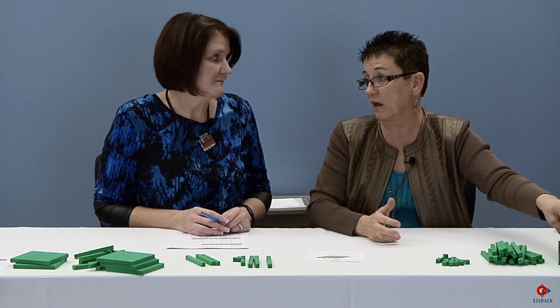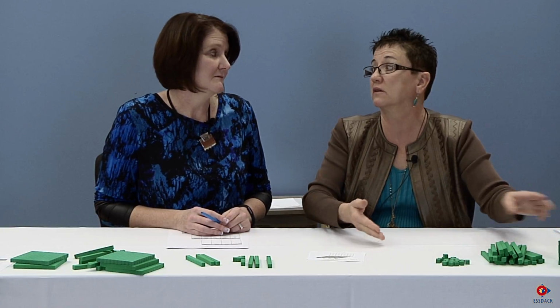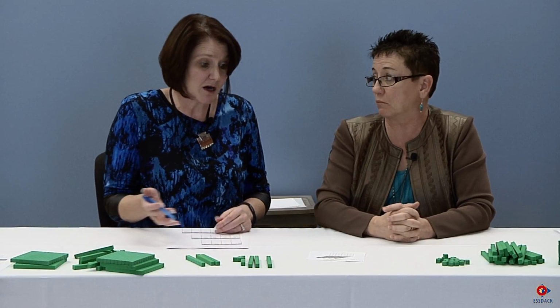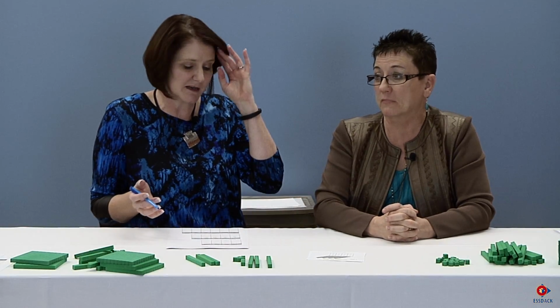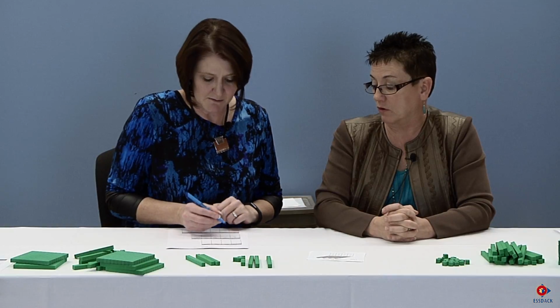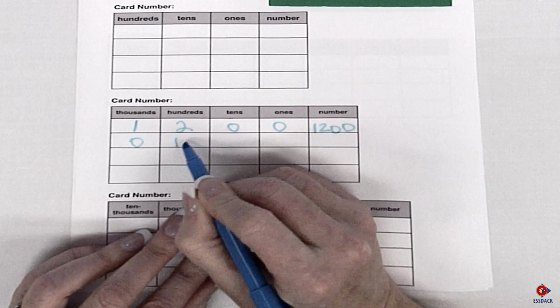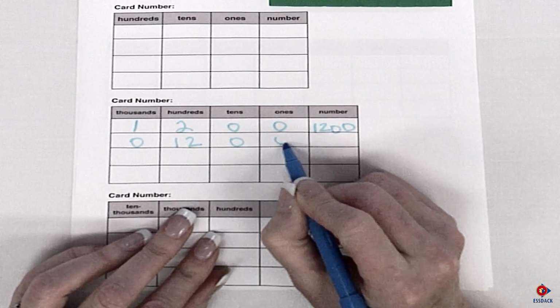So in order to build that, I could count by hundreds. 100, 200, 300, and actually use those base 10 blocks. These first few numbers, you could use your base 10 blocks with. And it would take 12 of those. So there are 12 hundreds in 1,200.